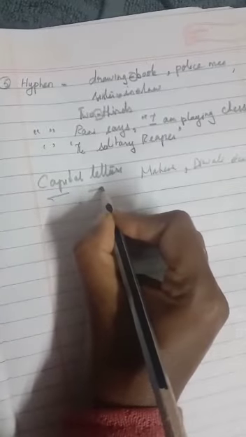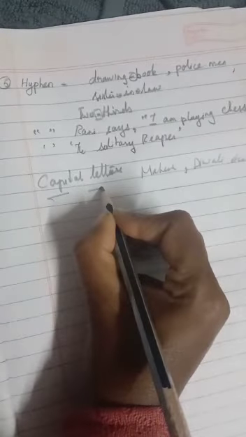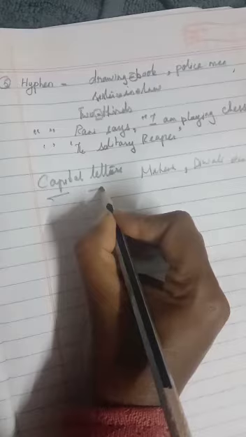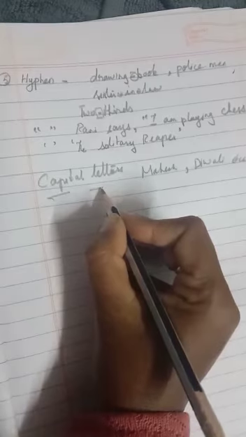Next is capital letter. You know it. Capital letters are used for proper nouns. Proper nouns means a particular name, maybe Mahesh, Diwali, etc. Capital letters are also used at the beginning of every sentence. So every sentence begins with a capital letter, and it is used at the beginning of every quotation or interjection.